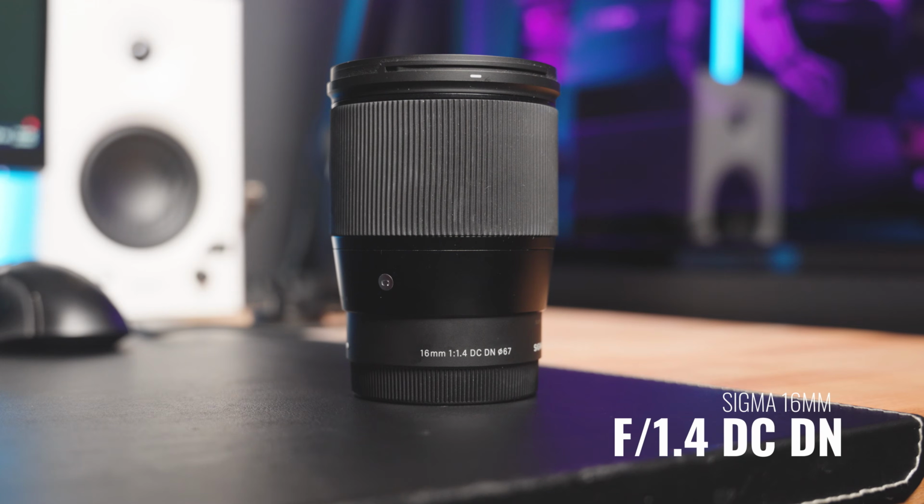The very first lens I'm going to talk to you guys about is a lens that I feel like a lot of people online have been talking about for quite a while. And so there are numerous videos on this particular lens, but of course now it's my turn to talk about this lens and why I love it so much. But that lens is the Sigma 16mm f1.4 DC DN lens.